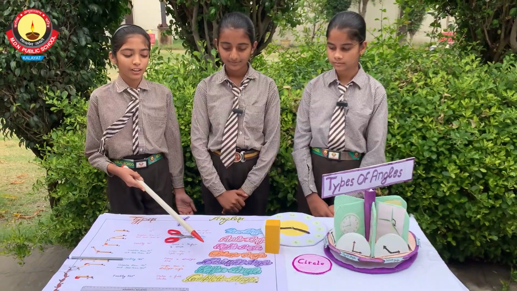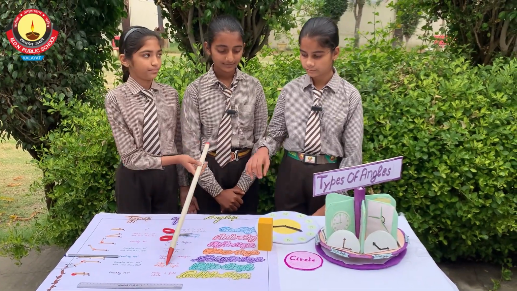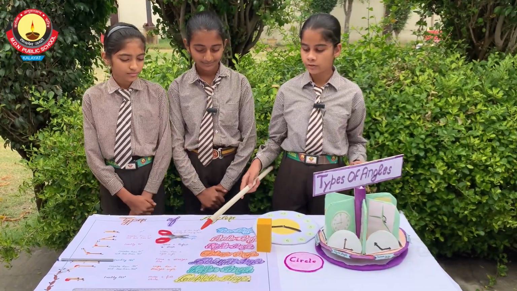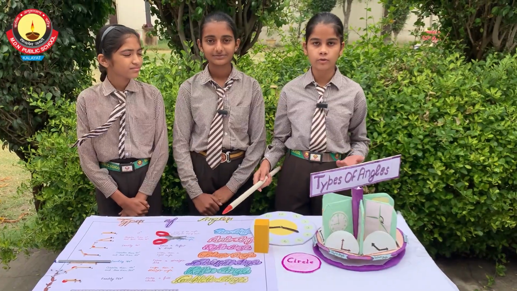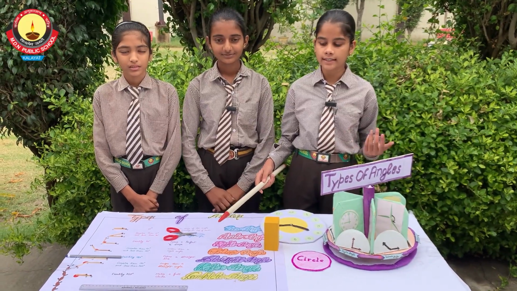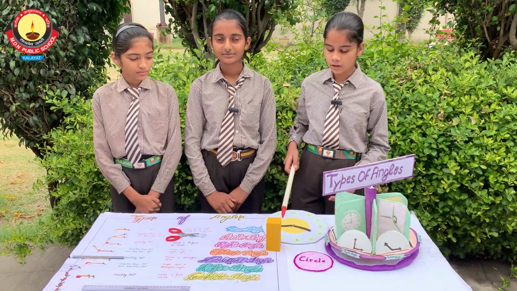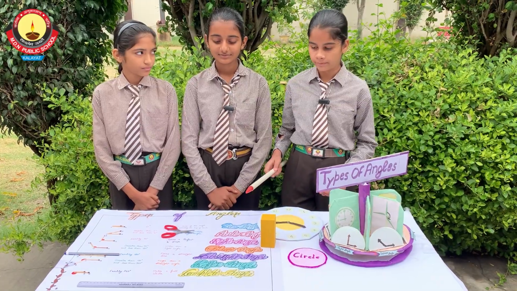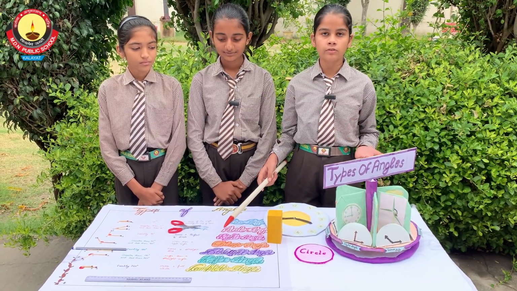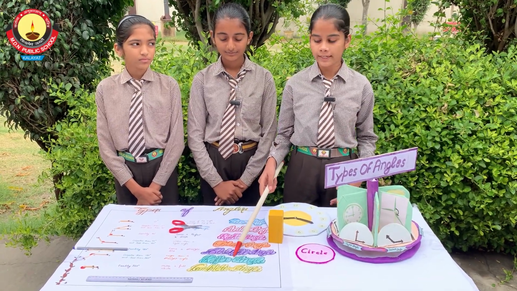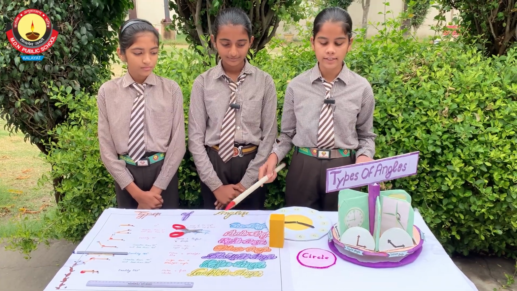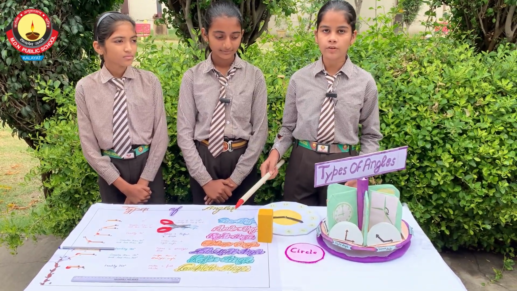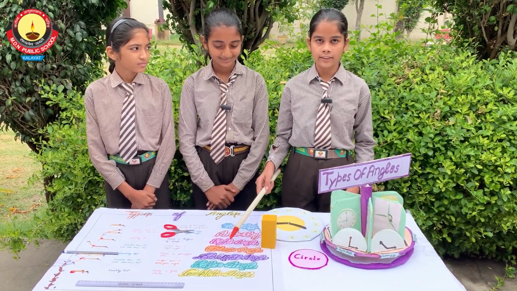Now Shagun is telling you about reflex and complete angle. Now I am telling you about reflex angle. A reflex angle is more than 180 degree but less than 360 degree. For example, clock hands at 9:20. Lastly, I am telling about the complete angle. The measure of a complete angle is exactly 360 degree. For example, a circle. We hope you understood our activity. Thank you.